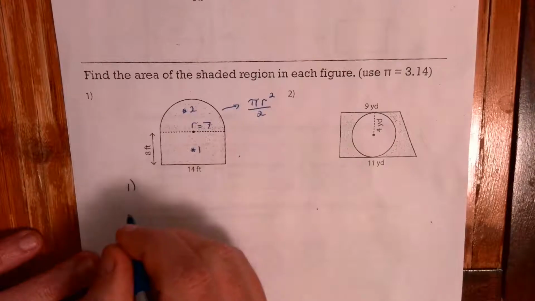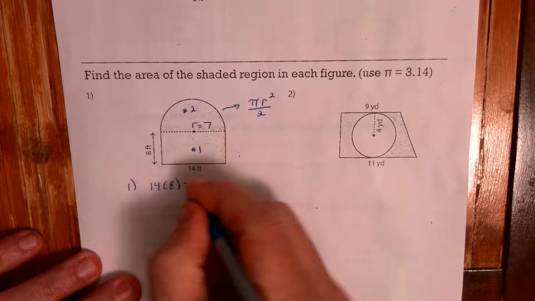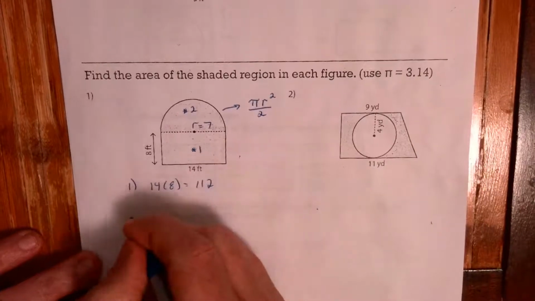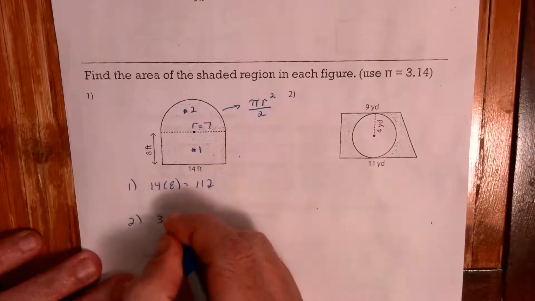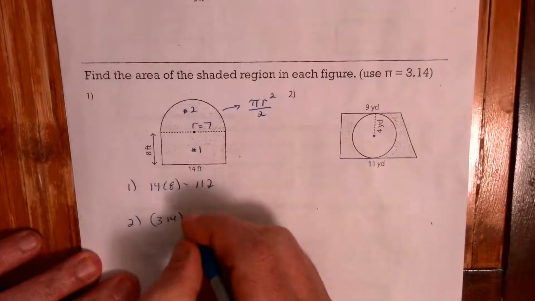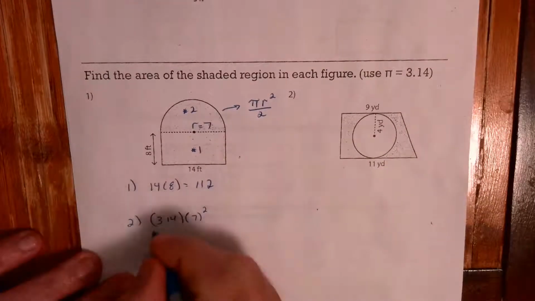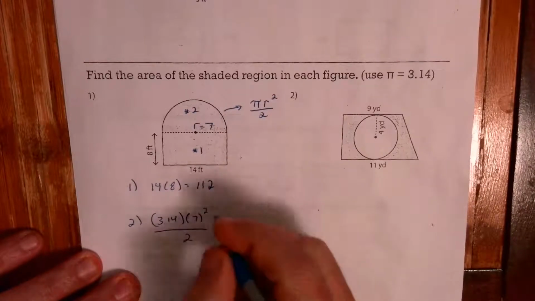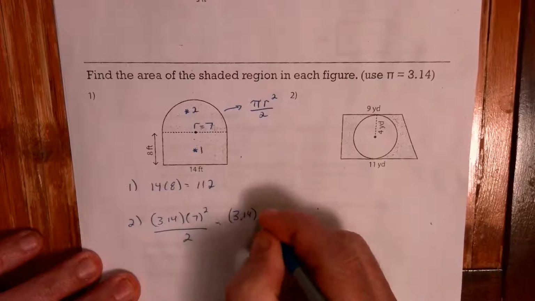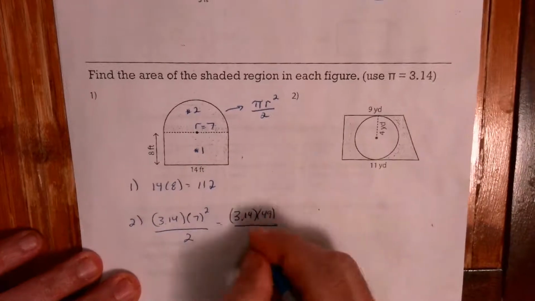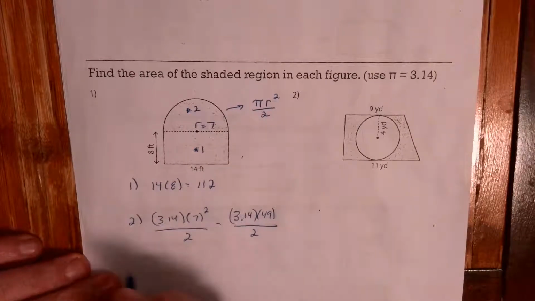The area of the rectangle is just 14 times 8. 14 times 8 is 112. And now figure 2 is pi, 3.14, times my radius squared, which is 7 squared, and then we have to take that and divide it by 2, and that is going to be equal to 3.14 times 49 divided by 2, and I actually don't know what that is, and I don't have a calculator, so let's just do some math.